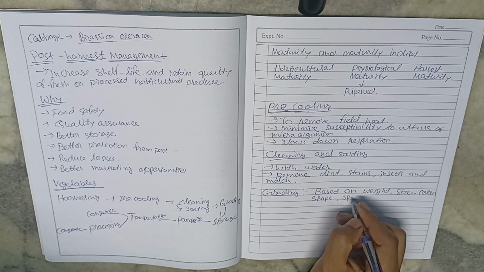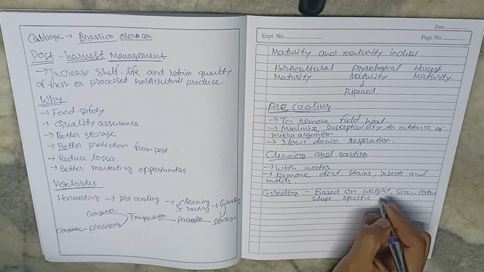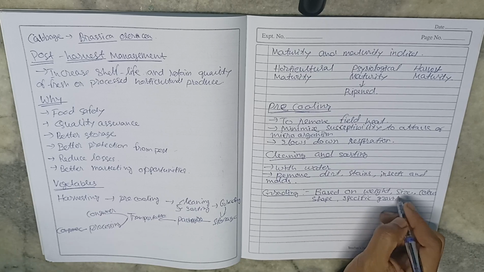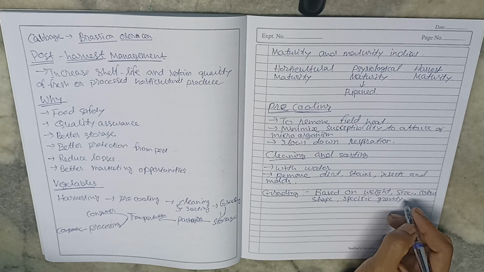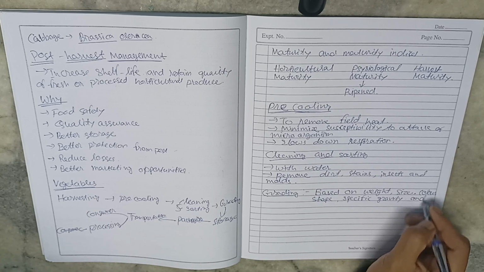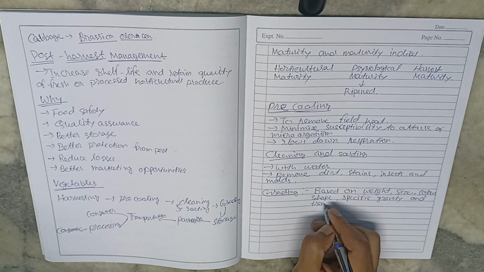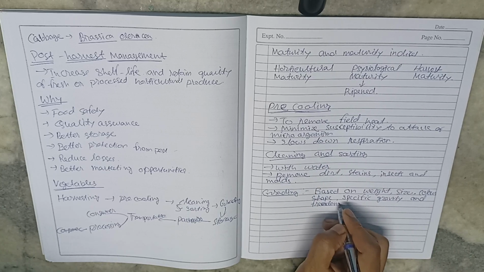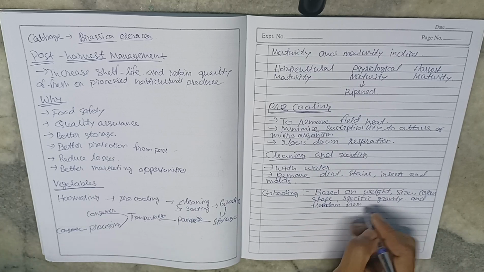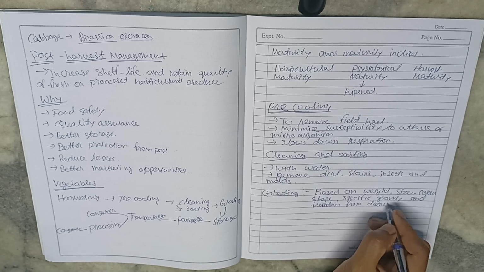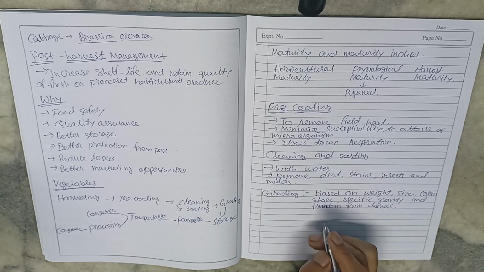So that is the grading process. It can be on the basis of weight, size, color, shape, or specific gravity. Sometimes a particular factory needs a fruit of a particular size, shape or color, so according to those needs also, these are graded.